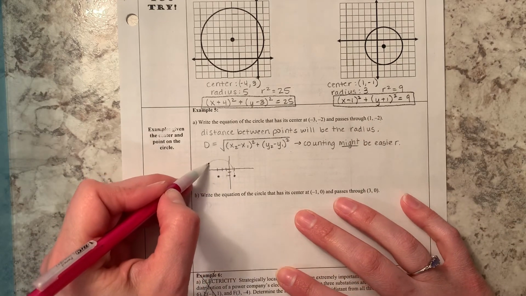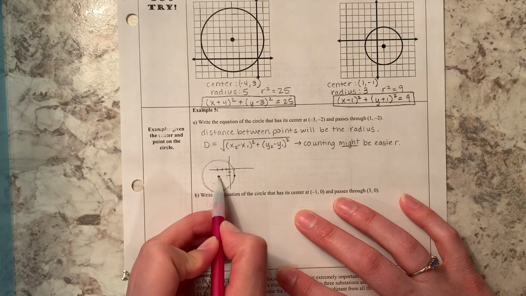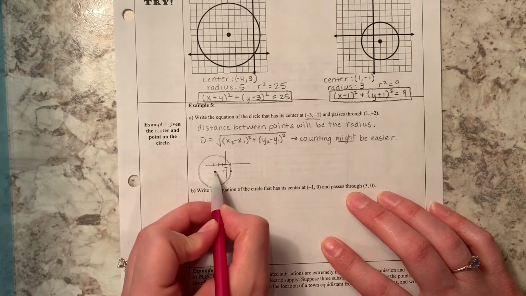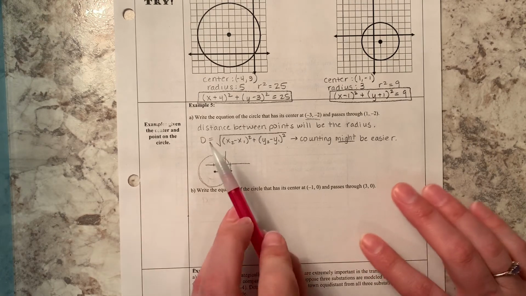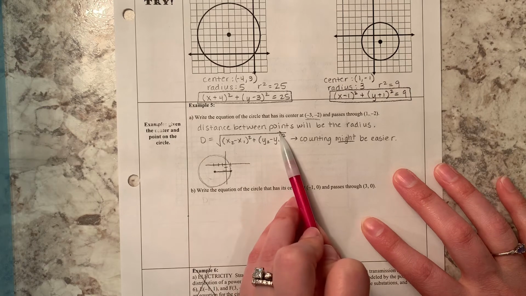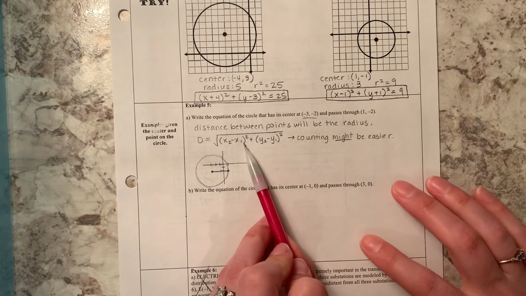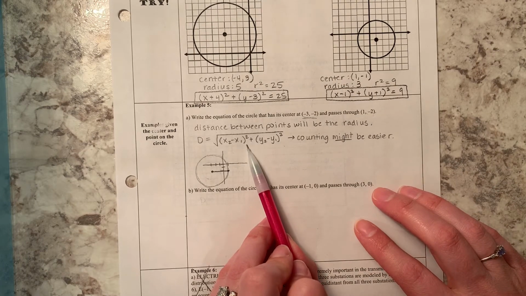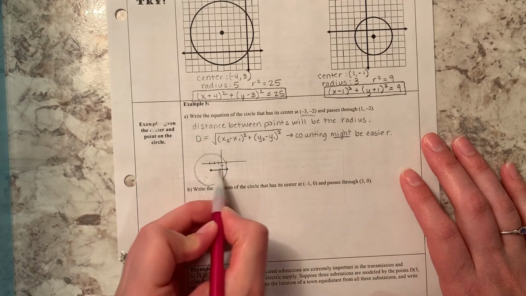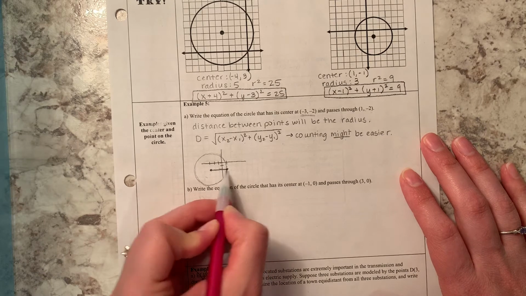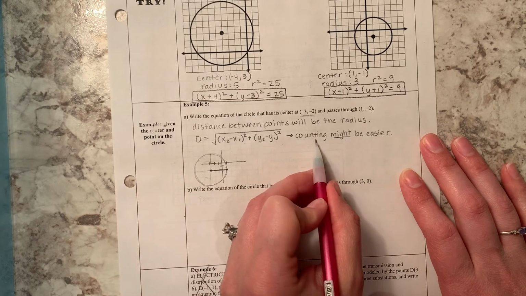So if you can imagine, the circle looks something like this, okay? Now, if I have my center, but I need my radius, so my radius is gonna be from the center to the edge, okay? So I wrote down that the distance between the points will be the radius. So we ultimately have to find the distance between the points using the distance formula, but in some cases, counting might be easier. If they give you the point that's on the circle directly to the right or directly above or directly left or directly below, counting is easier.